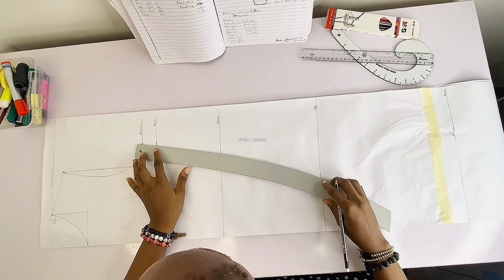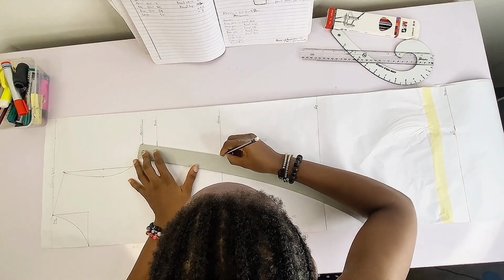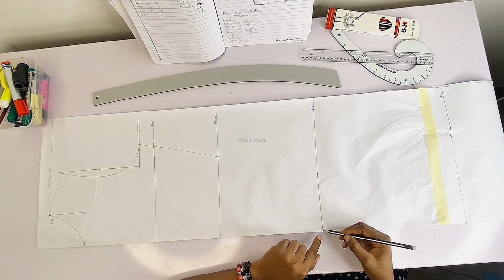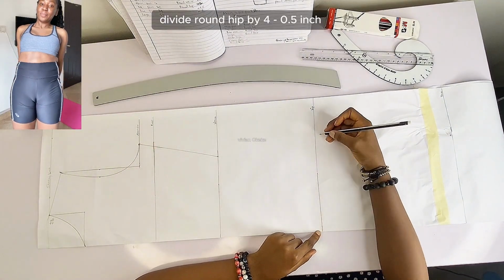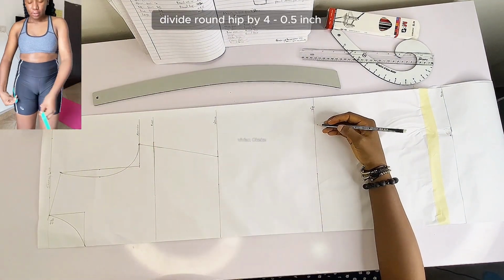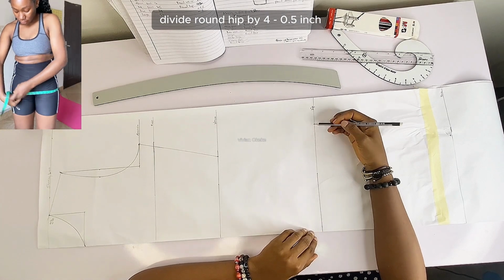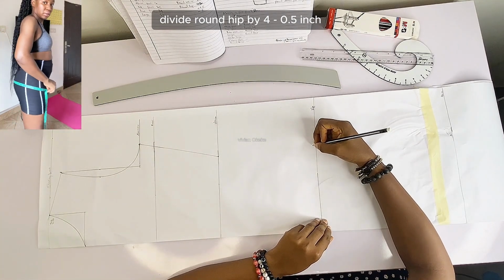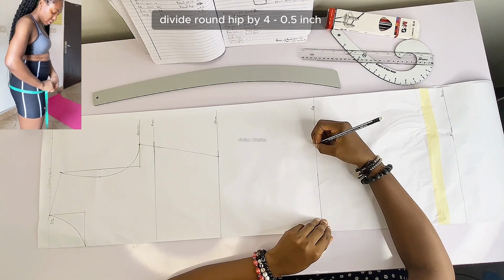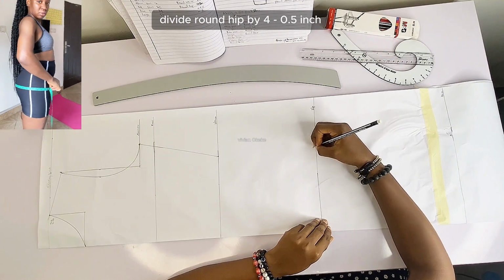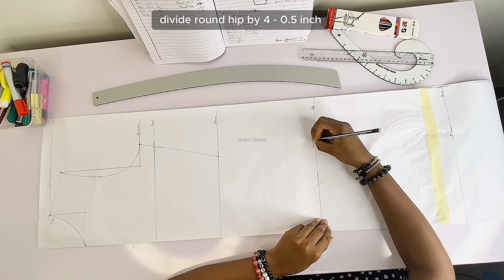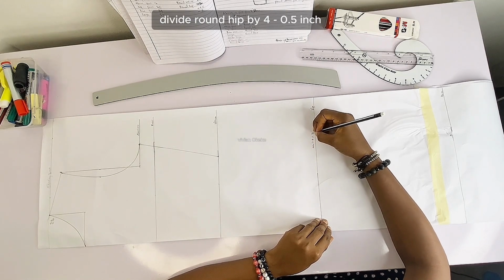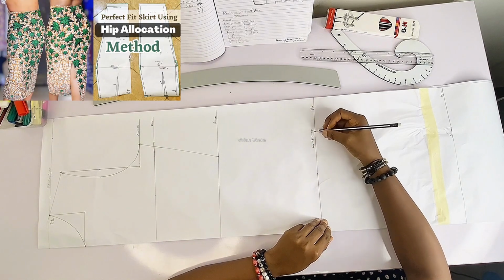Now I went ahead to connect my waist to the armhole line. Next is my hip point. I'll divide my round hip by 4 and mark it on this line here. My round hip is 42, divided by 4 is 10.5, but I am going to be minusing 0.5 inch from that measurement. I will minus 0.5 because I am going to be adding that 0.5 to the back, okay?